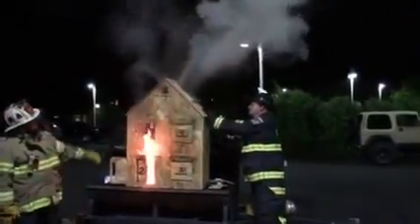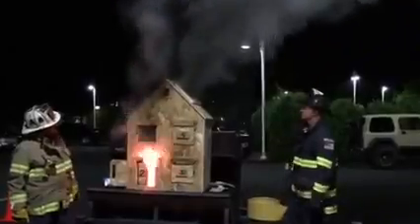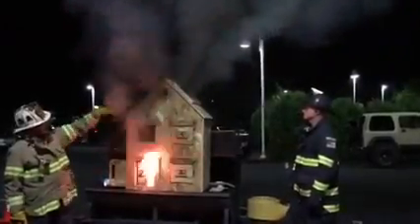When we push down the ceiling. See the smoke in the attic space? That we didn't have before, so we're drawing it up and out, which is good.